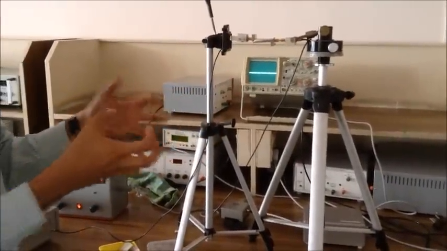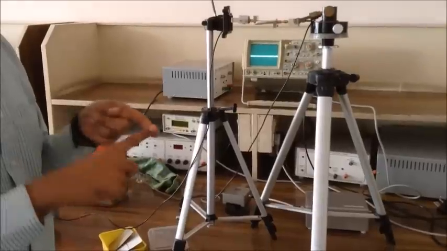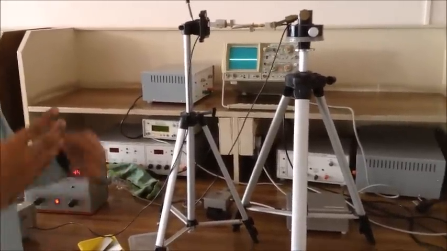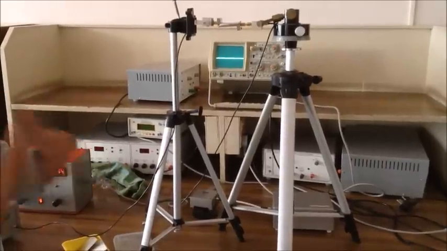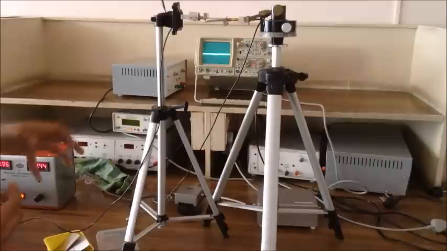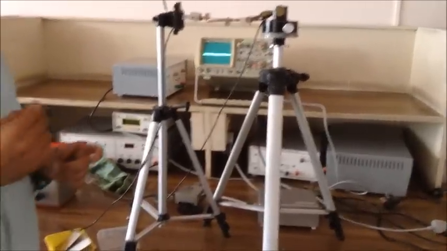Since the reciprocity theorem works, a transmitting antenna and a receiving antenna are identical at that particular frequency; it behaves the same whether it is a transmitter or receiver. That is the reason we can measure the radiation pattern of the microstrip patch antenna.